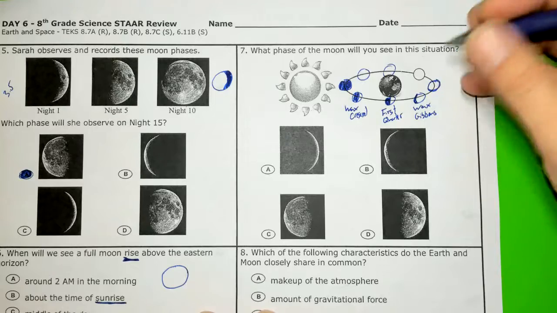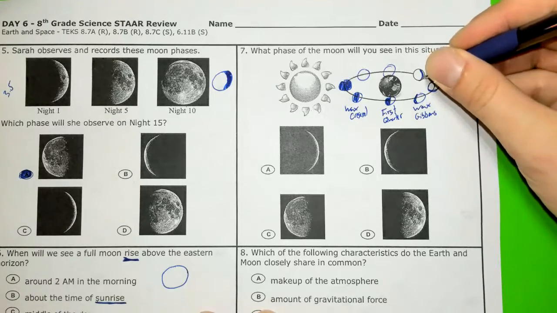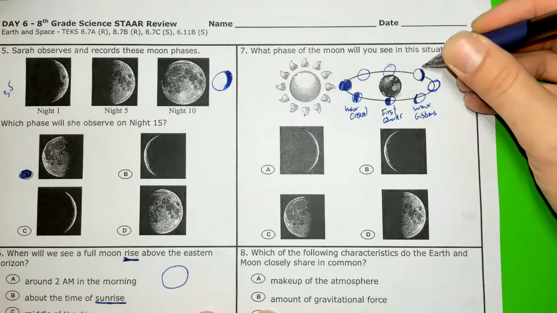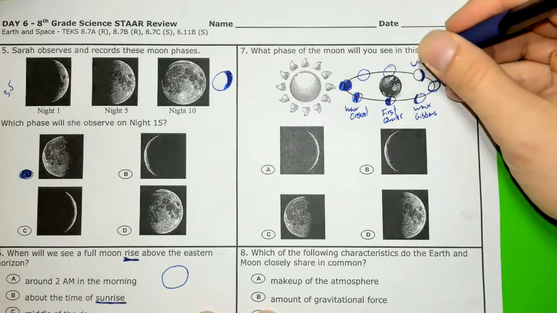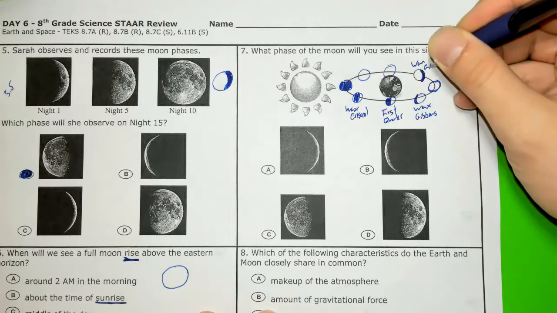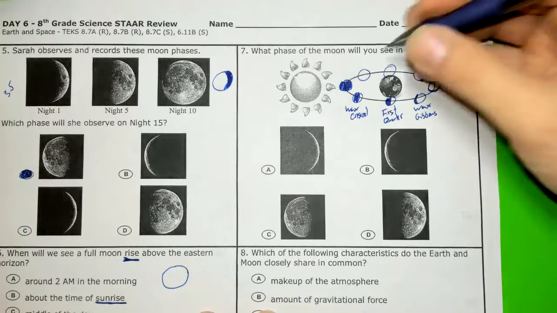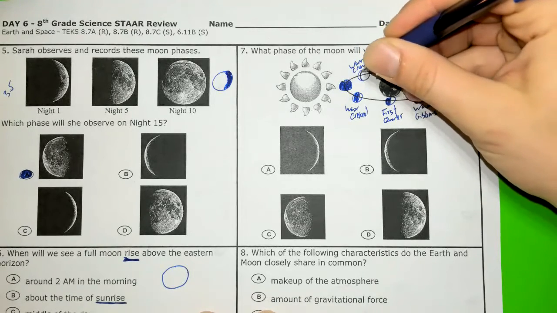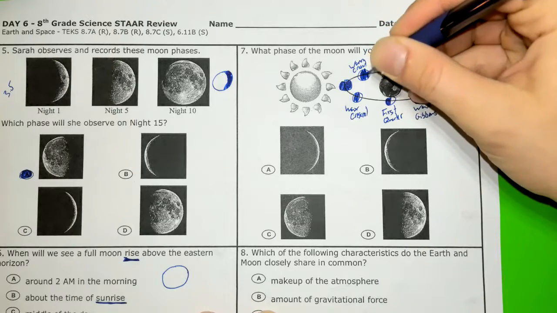This is your full moon, which means darkness is going to start creeping back on from the opposite side, which makes this waning gibbous, which makes this waning crescent. You can draw that in if you want. It's almost completely dark again.